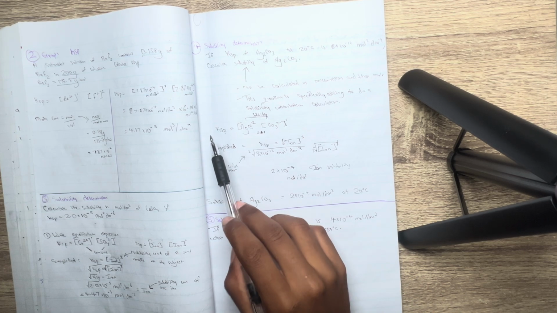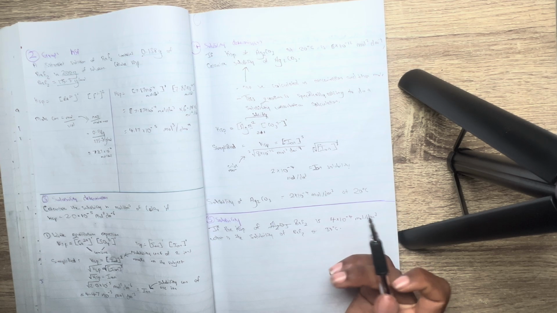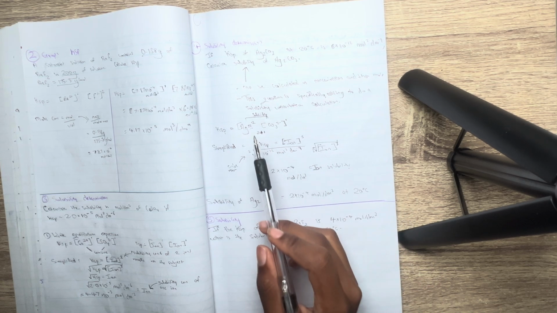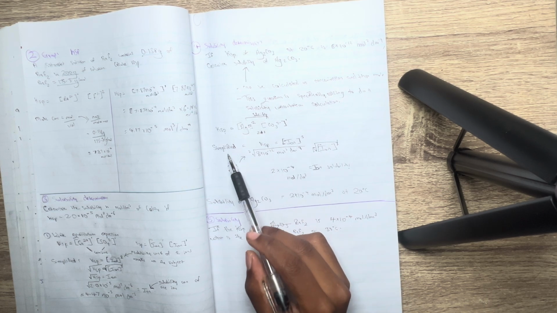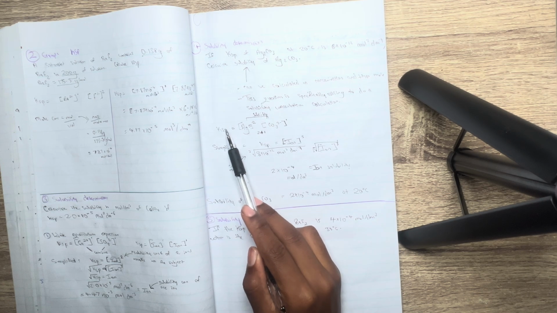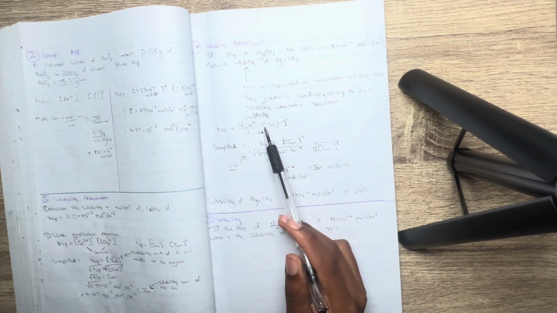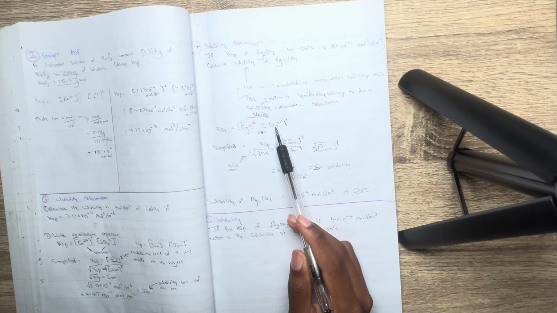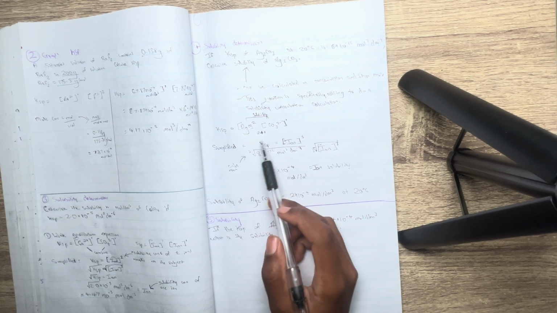So for solubility, remember you use KSP. You're given the KSP, so you just need to find the solubility of any one of the ions. We're going to make the ion the subject. So this is our KSP expression. KSP is equal to silver to the second power, we have 2 silvers, and then carbonate to the first power. It's only 1 carbonate right here.